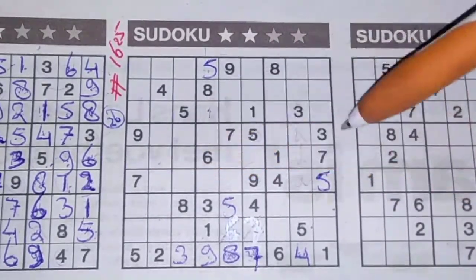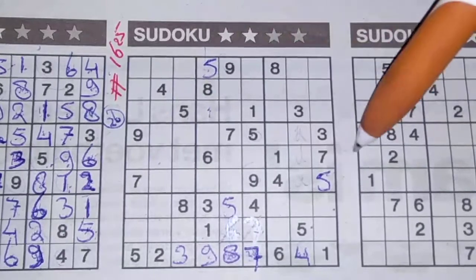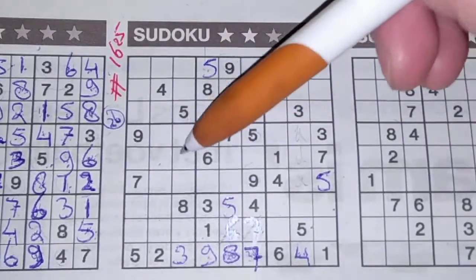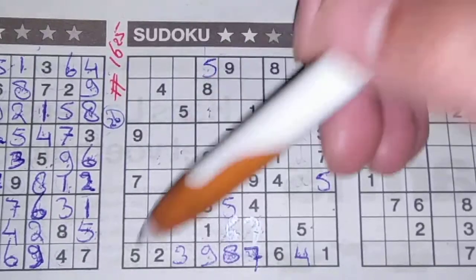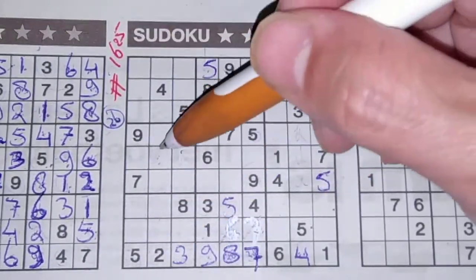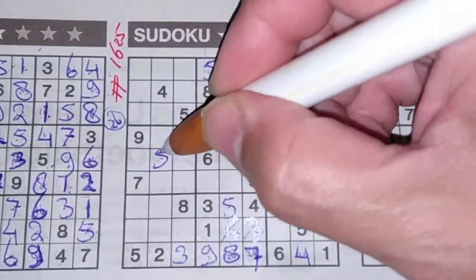5 in this row. 5 in that row. So in the row between, only 3 places for the 5 should be here, here, or there. We see here 5, no 5 there, here 5, no 5 there. The only place for the 5 should be there.